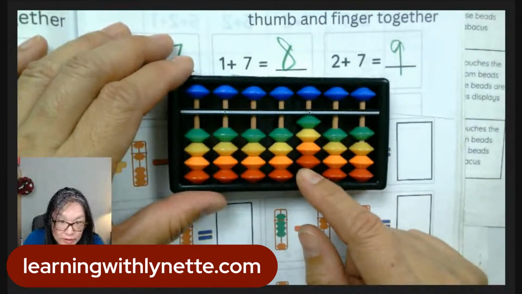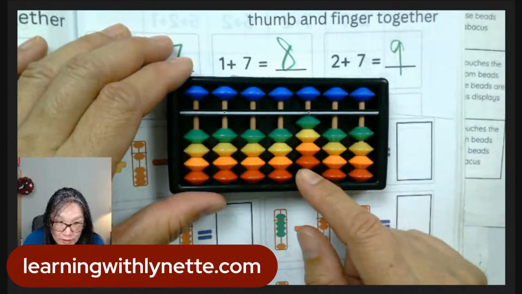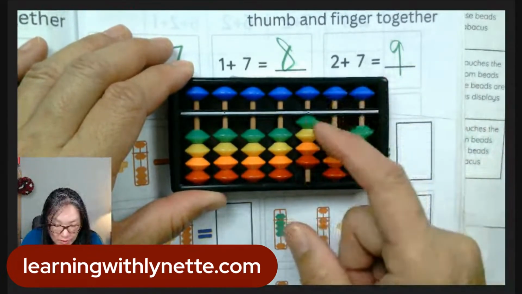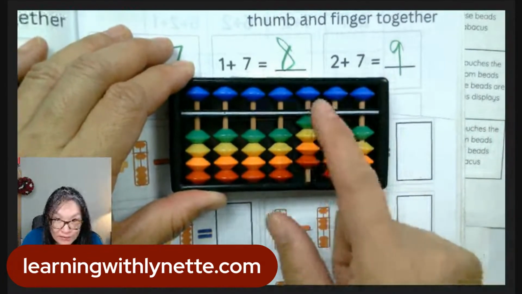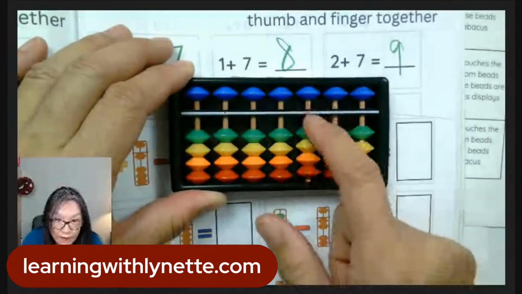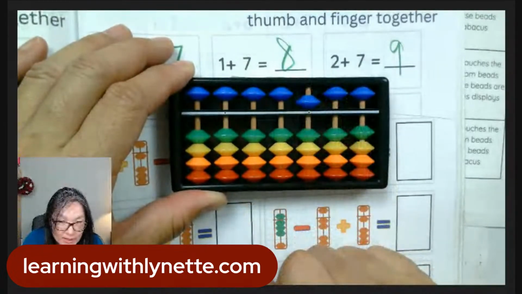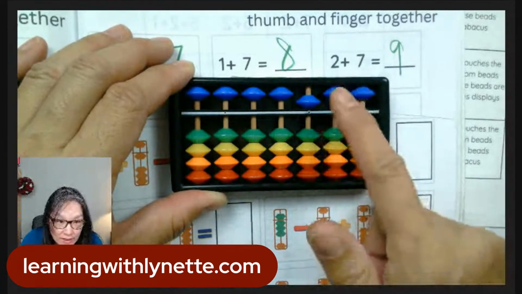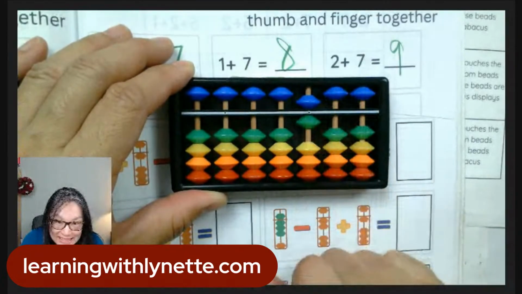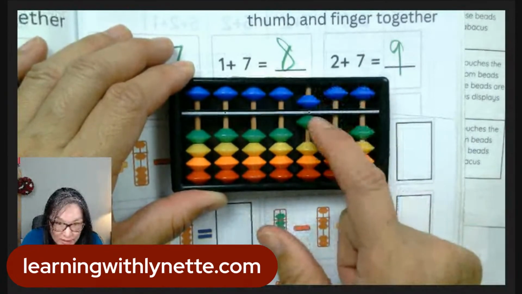So I'm going to move on to what happens when we don't have enough. Oh, yes, good. So 1, 2, 3, 4. What's going to happen is if this is 4, how do I get 5? 5 will always be the top bead. Does that make sense? So if 5 is the top bead, we're going to have 6. 5 plus 1 is 6.